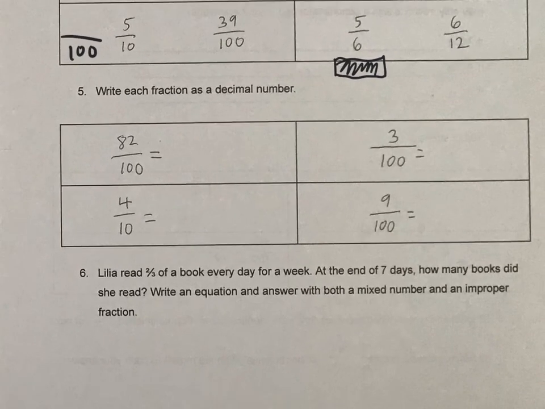Just be careful. This is 3 hundredths, right? So the hundredths place is here. So your 3 will go in there. And be aware of that for this one too.